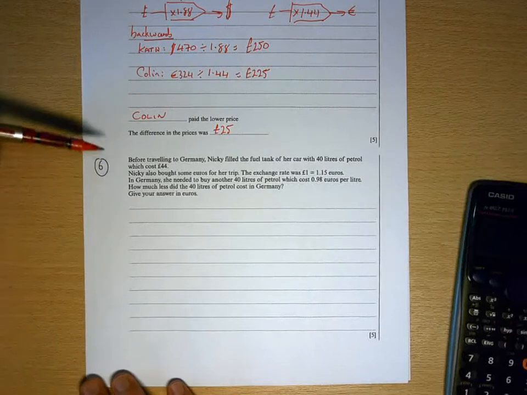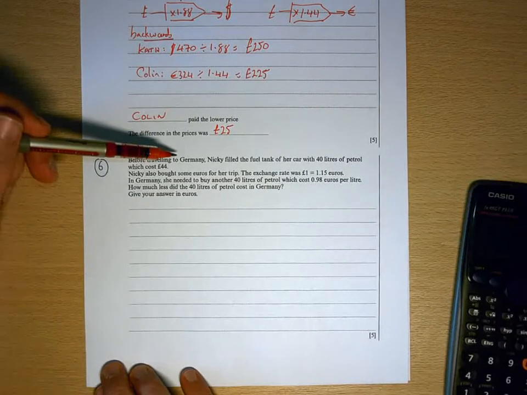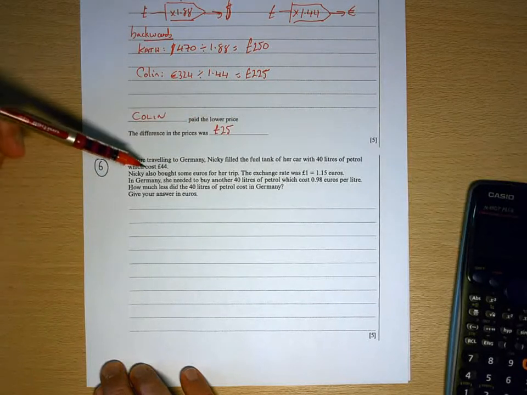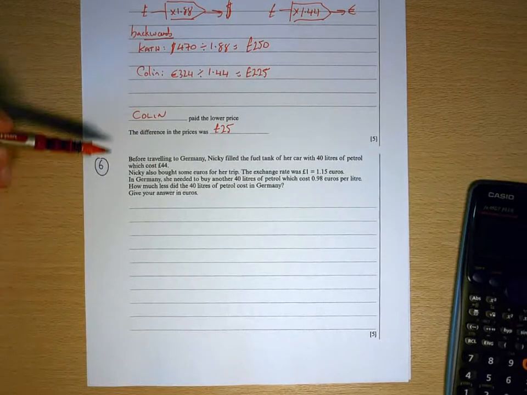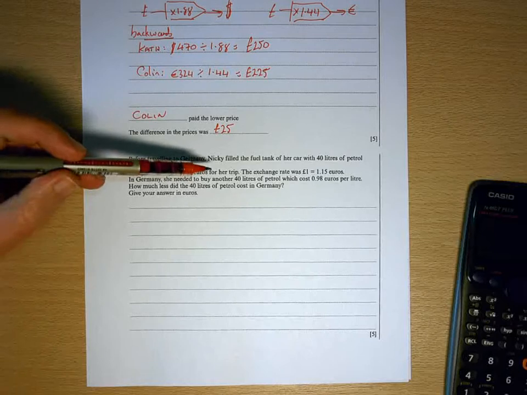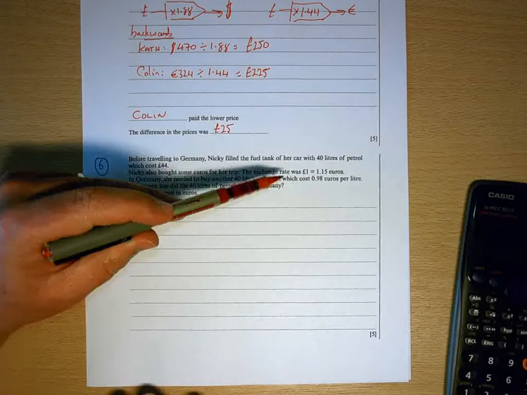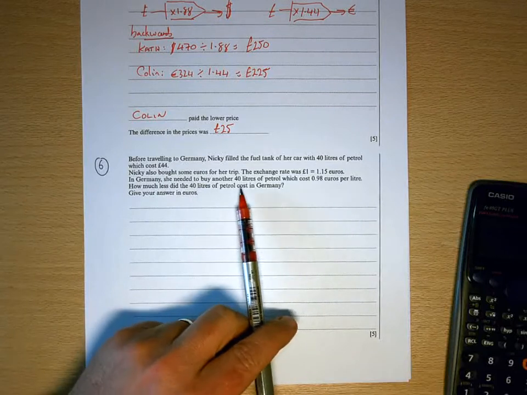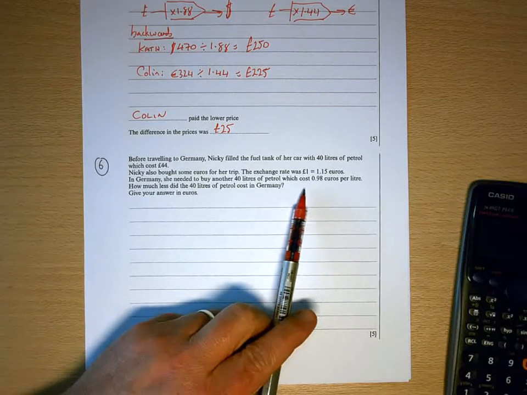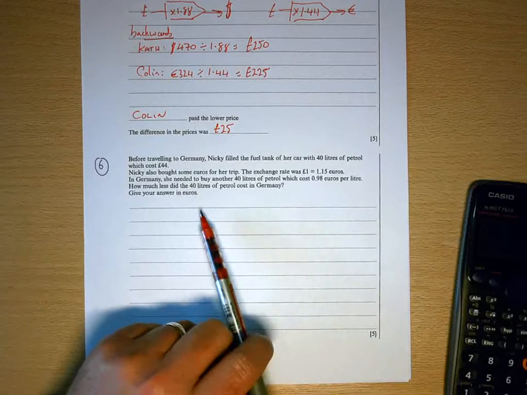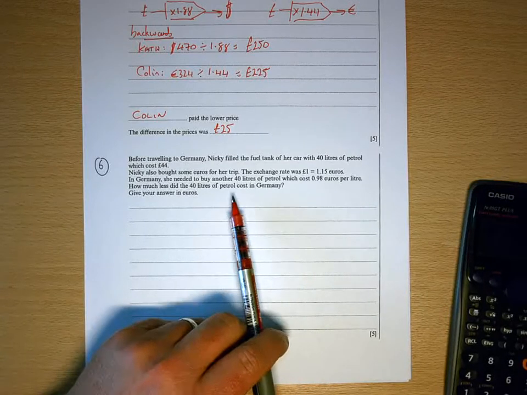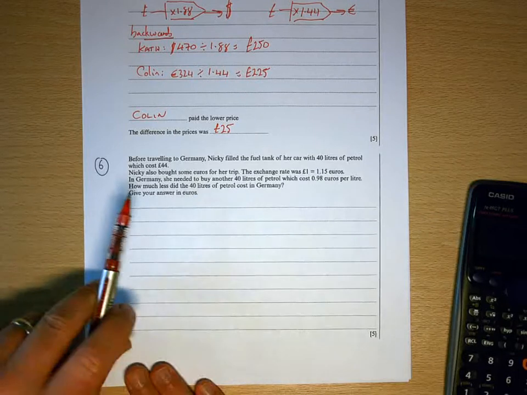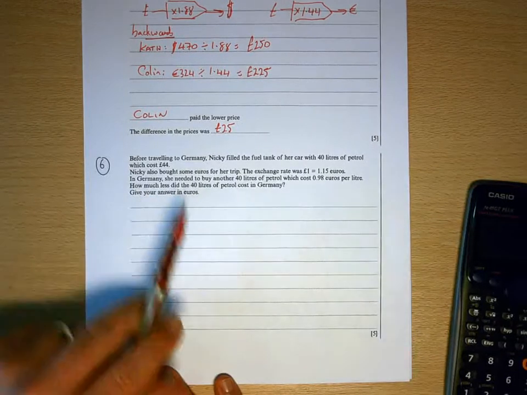Okay, this one. Before travelling to Germany, Nikki filled the fuel tank of her car with 40 litres of petrol, which cost £44. Nikki also bought some euros for a trip. The exchange rate was £1 to 1.15 euros. In Germany, she needed to buy another 40 litres of petrol, and they're giving you the cost per litre. How much less did the 40 litres of petrol cost in Germany? Give your answer in euros. So we're going to be working in euros throughout this question.